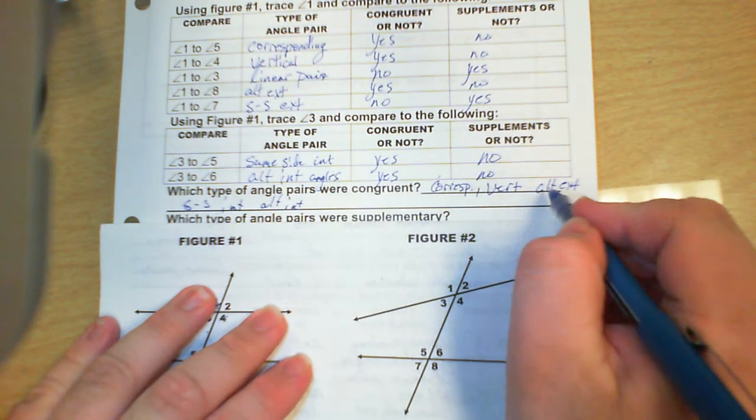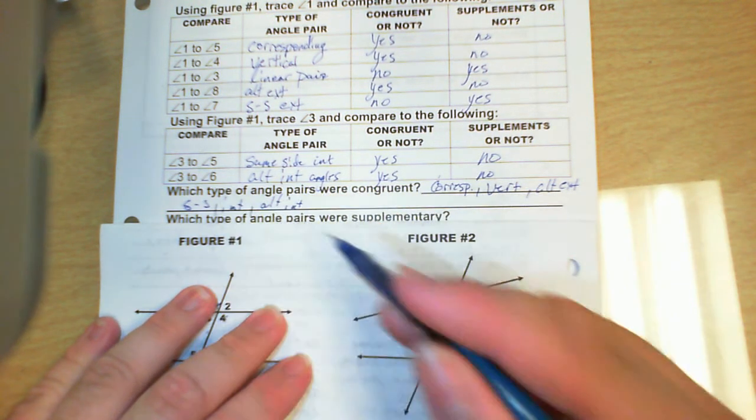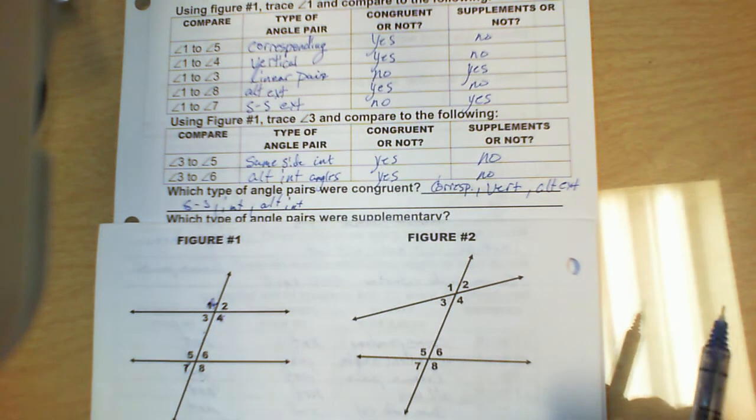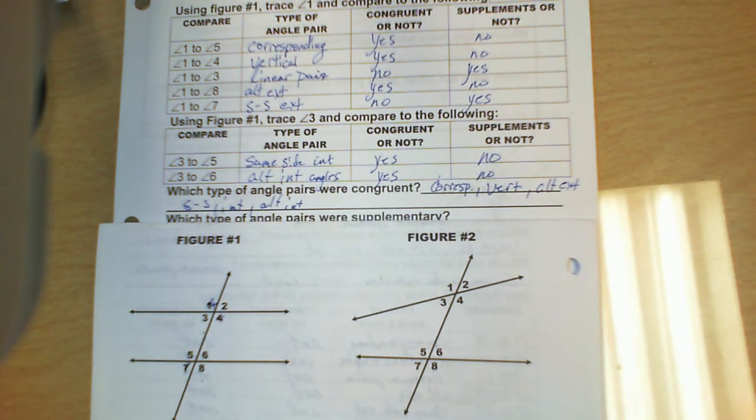Those are the different angle types that were congruent. What is the one after the vertical? Vertical says alt EXT, so alternate exterior.